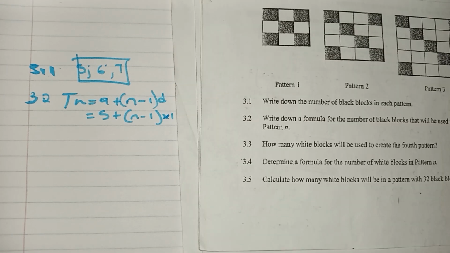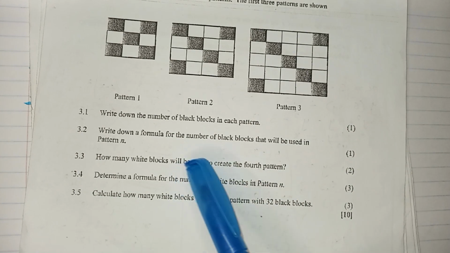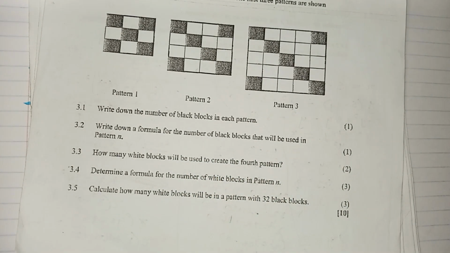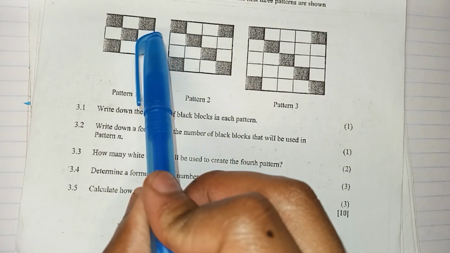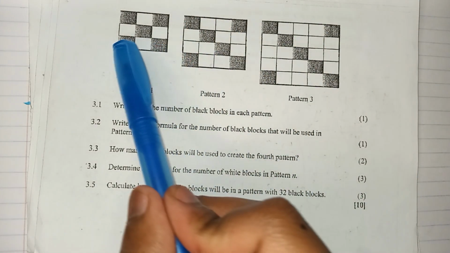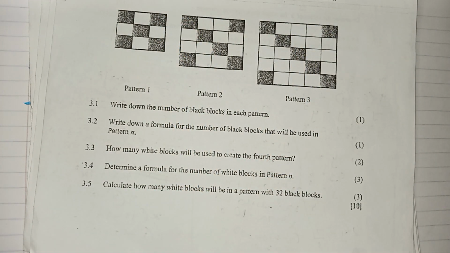How many white blocks will be used to create the fourth pattern? So for this question that says how many white blocks will be used to create the fourth pattern, you gotta now split your mind into two different parts. The first one being, you should look at this as a whole, and you should look at the black blocks as well, right? So I want to show you something.